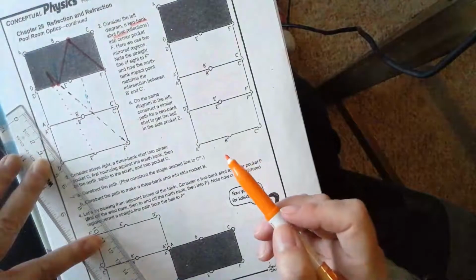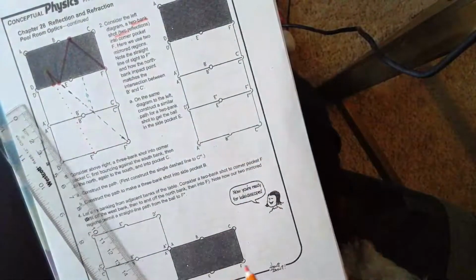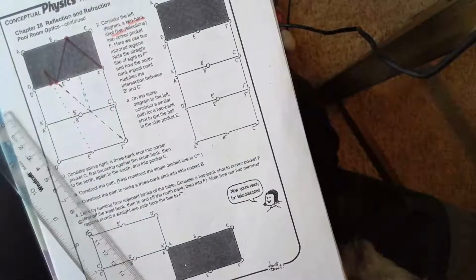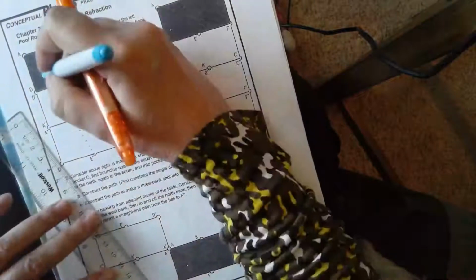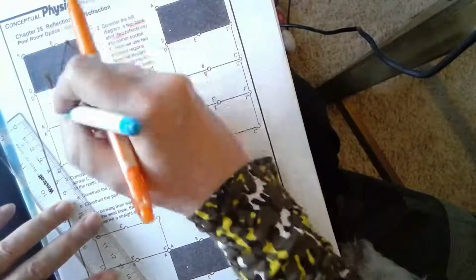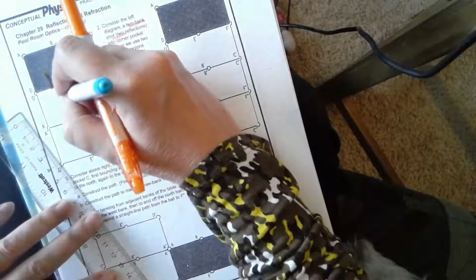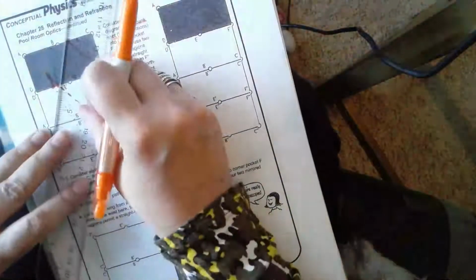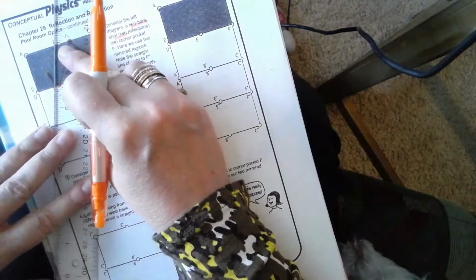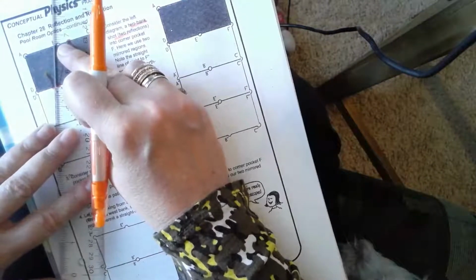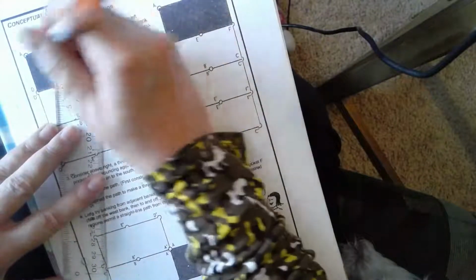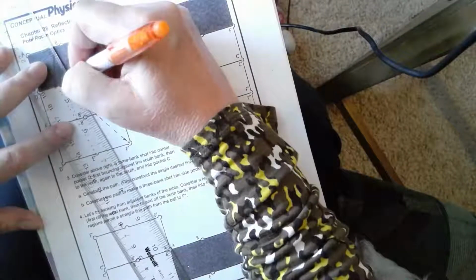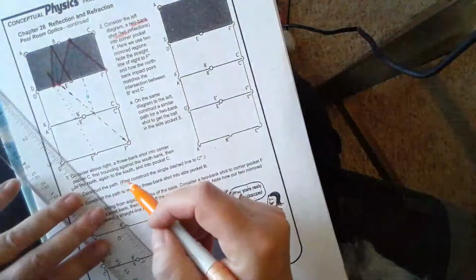That is my point of contact, and that is the point that I will draw a perpendicular line. I'll also draw a perpendicular line here so that my angle of reflection is the same magnitude as my angle of incidence. And I have the same thing happen here, and I land in pocket E.